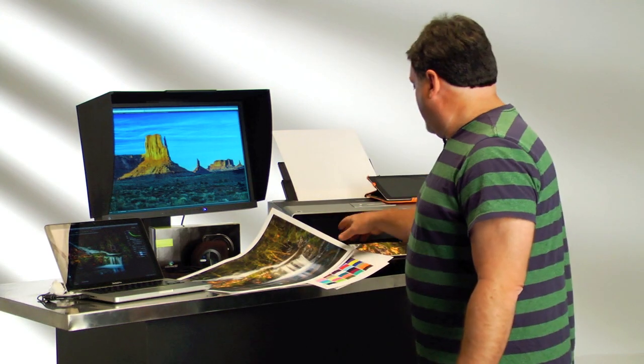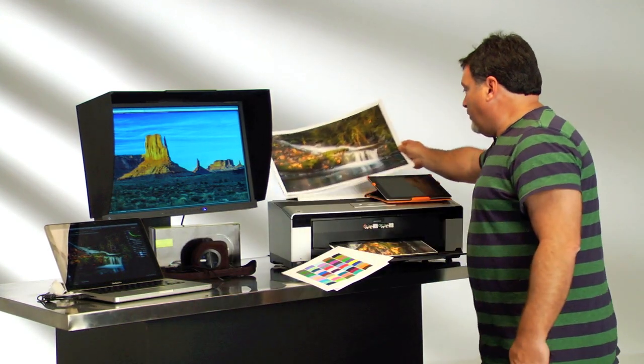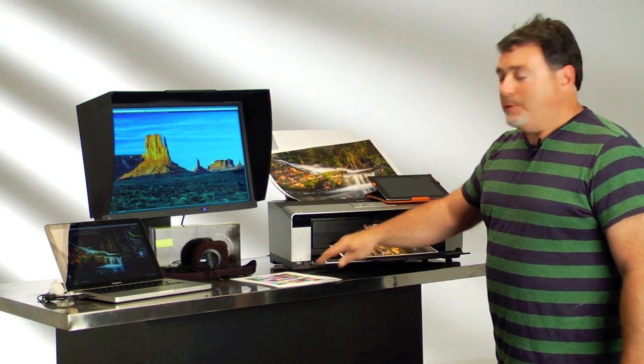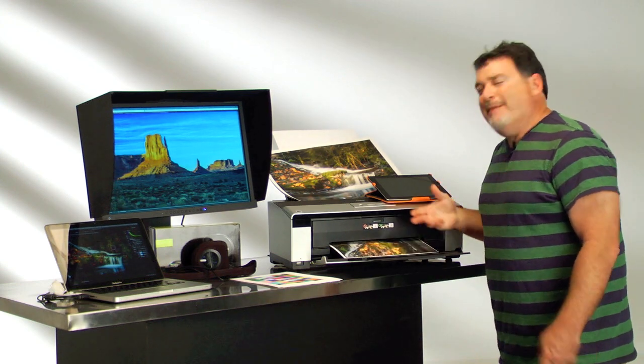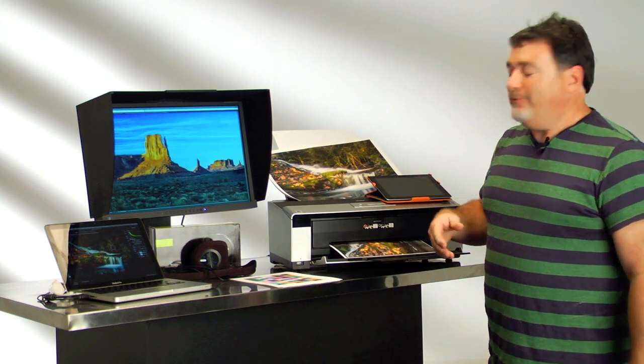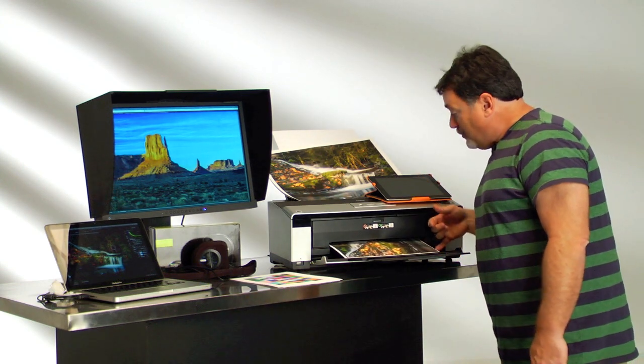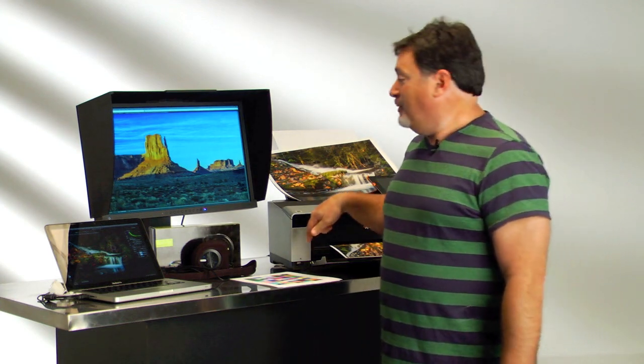So that's going to be it for today. I can see I've got my print coming out again with our edits that we just did. And I'm not sure how well it would translate on the video, but I'm seeing a beautiful result coming out of my printer. And I'm getting a really nice match to the screen. So that's what we're after today.